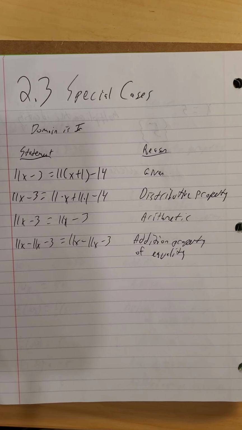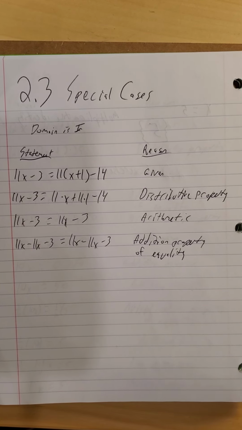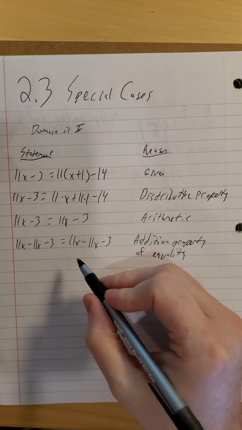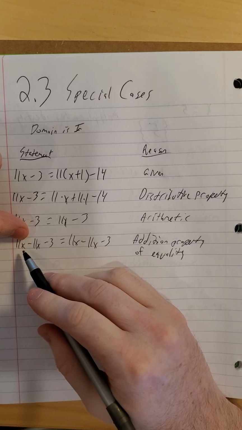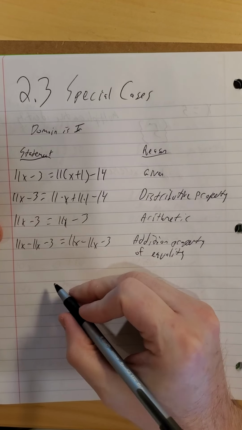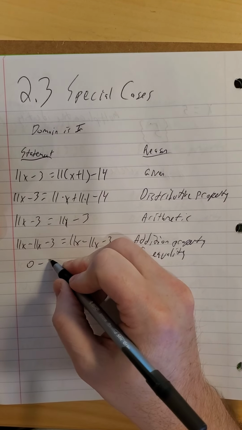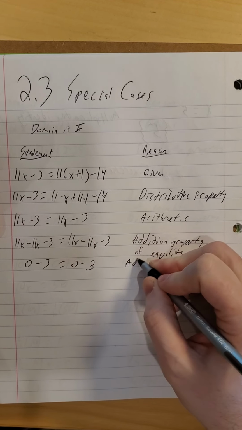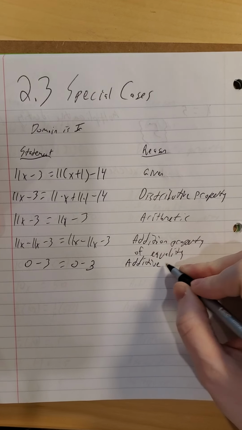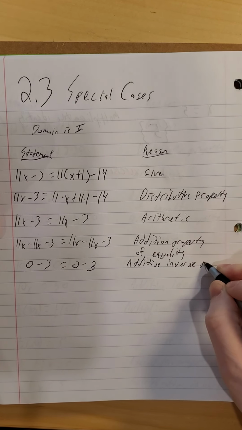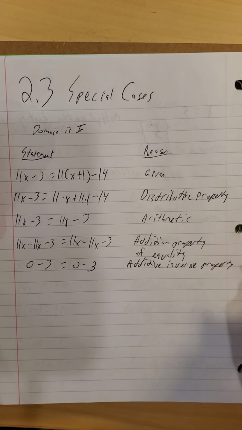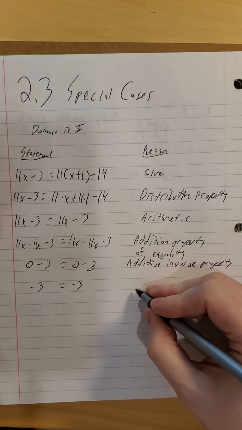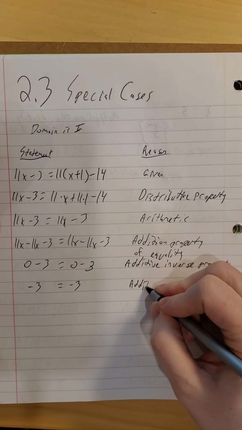So there is no name for subtraction property of equality. That's not a thing. Addition property of equality is our property. Adding a number and its opposite, we always get 0. That is the additive inverse property. Zero minus 3 is negative 3. Additive identity property.